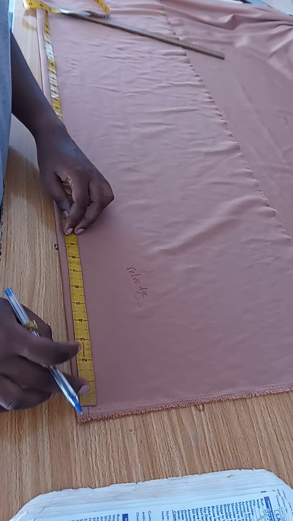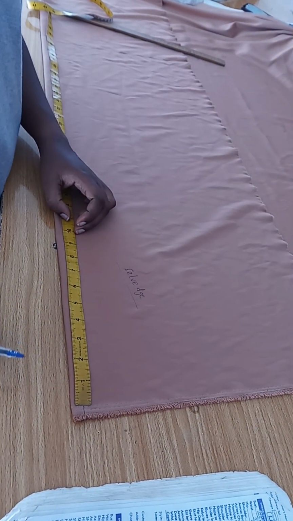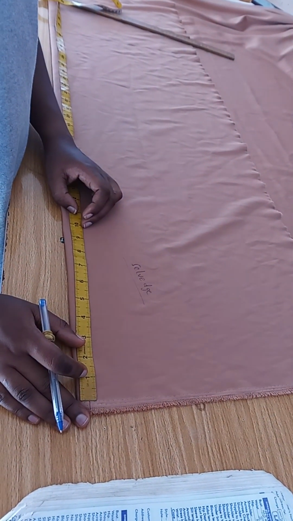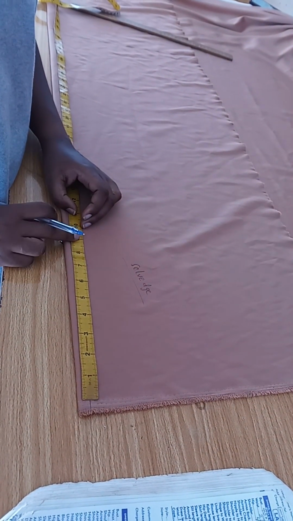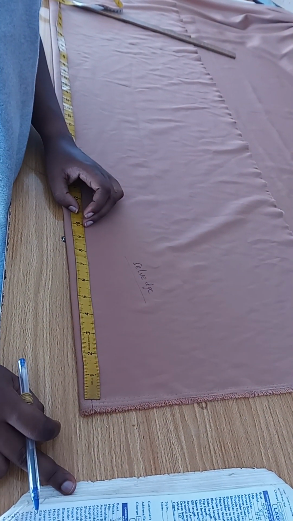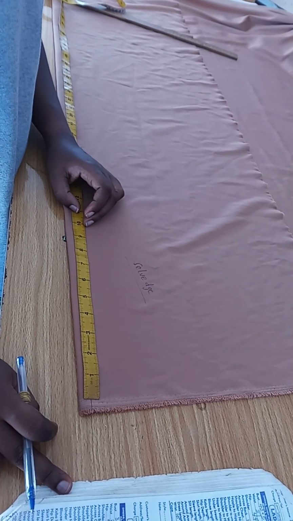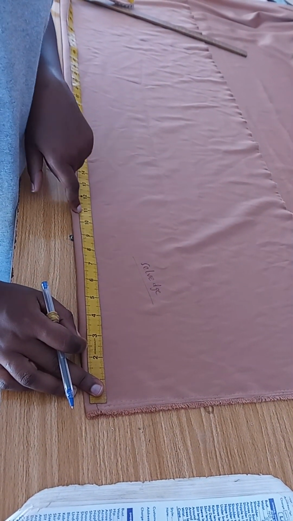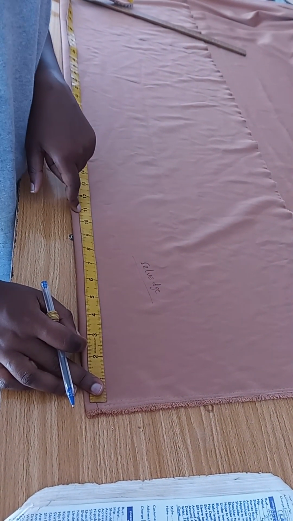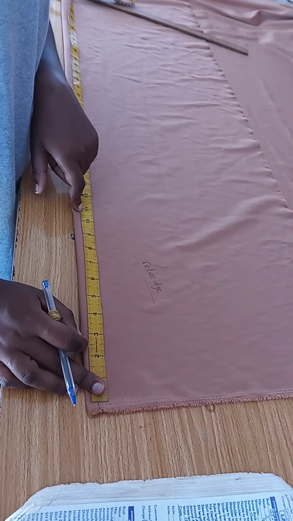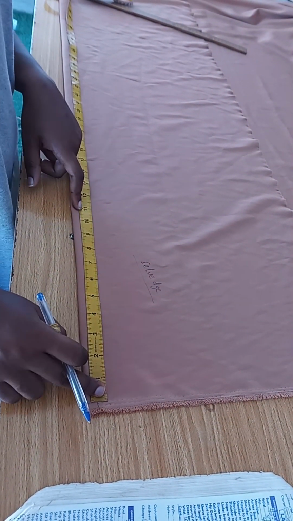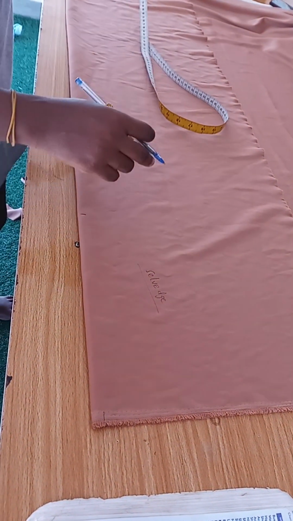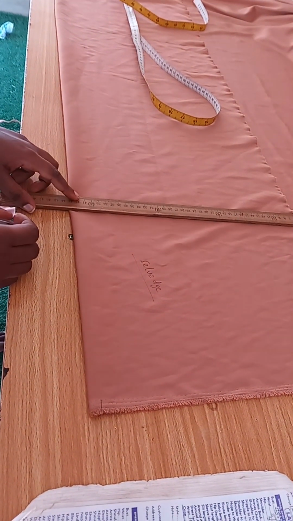Then I measure the waist to hip, depending on the person's hip. You guys have to remind me of the standard measurements, because I'm going to use a standard measurement. The person's hip is 42.5, so I would use a waist to hip of say 10.5 and a quarter, for that person, for that hip. So I'm going to stand at my selvage again and measure my 10.5 and a quarter. Then I would square it across that way.